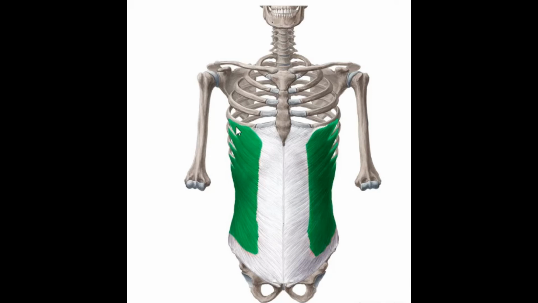One last time: outer 8 ribs, insert in the external lip, and by way of the inguinal ligament to the pubic tubercle, also inserts in the linea alba by aponeurotic fibers, and the nerve supplies the lower 6 intercostal.